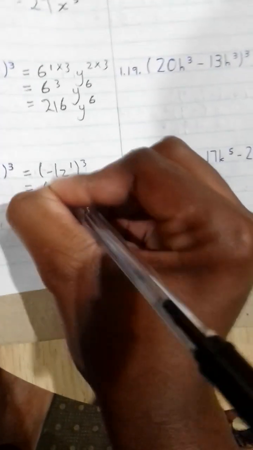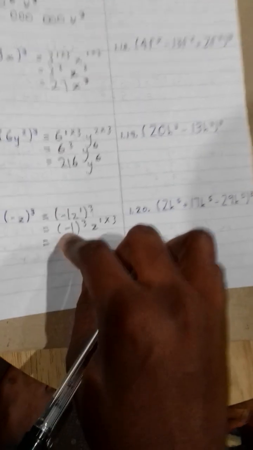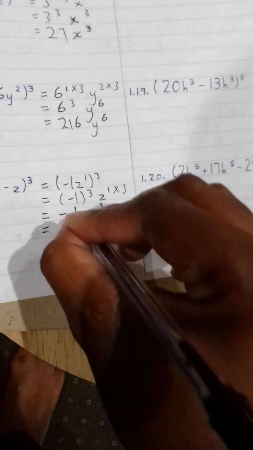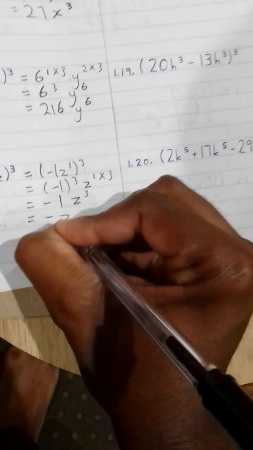So this is going to be negative 1 to the power of 3, z to the power of 1 times 3. Negative times negative is positive, positive times negative is negative. 1 times 1 times 1 is 1. Z to the power of 1 times 3 is 3. When the coefficient is 1, we don't write it, so the final answer is negative z to the power of 3.